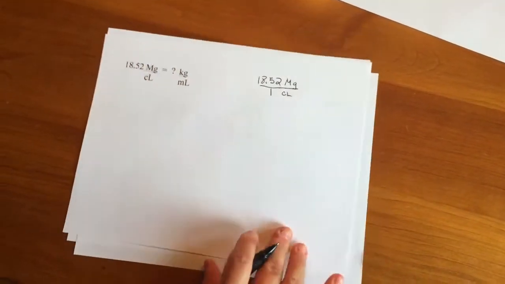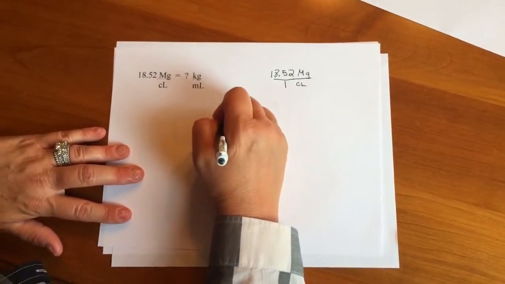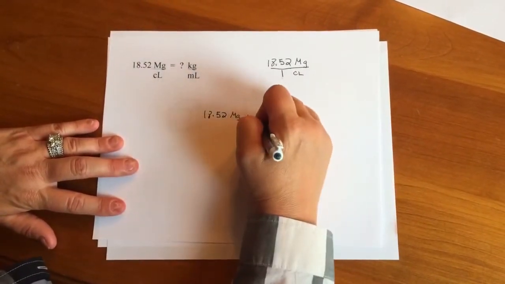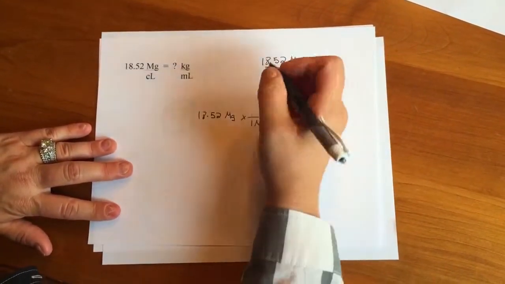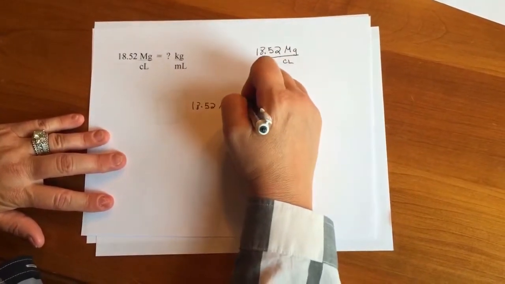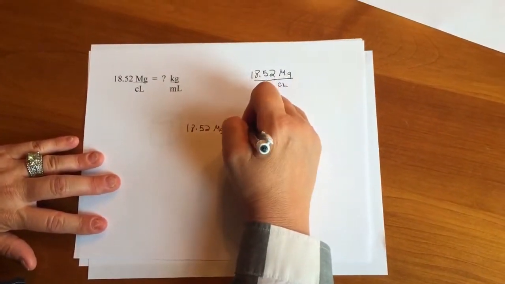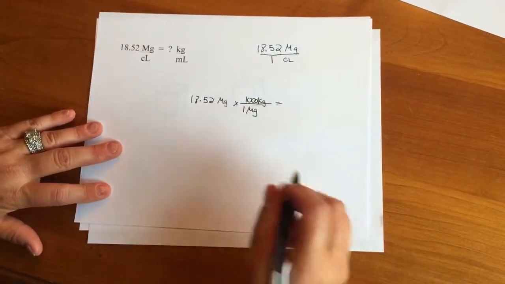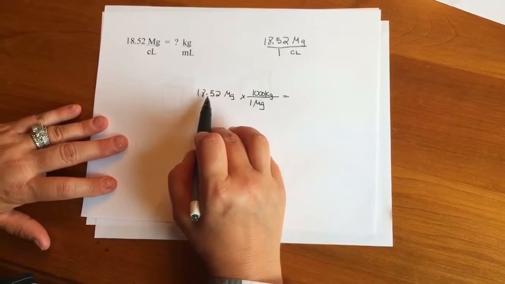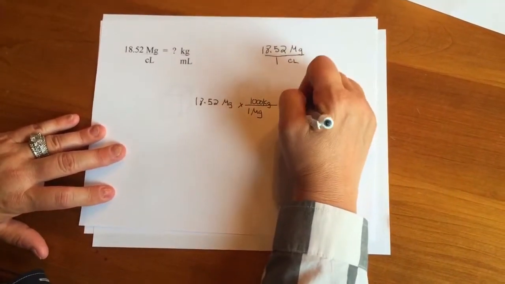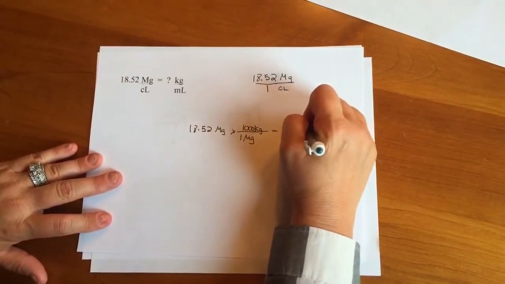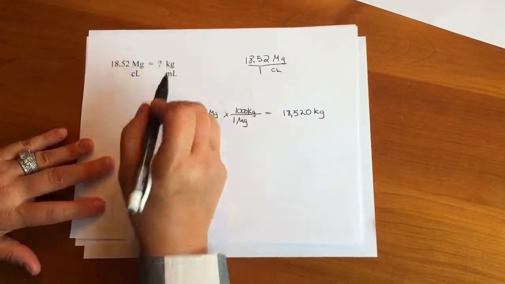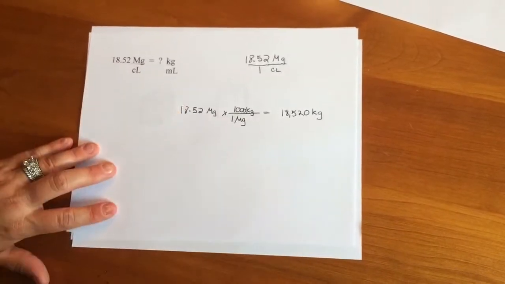So we're going to take 18.52 megagrams, and we know that in 1 megagram there is 1,000 kilograms. So we can multiply it by 1,000, or we know that we move it 3 to the right, so we have 18,520 kilograms. So we've taken care of the top part, so now we want to take care of the bottom part.